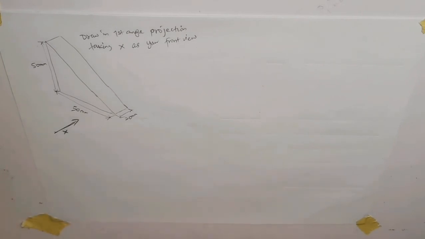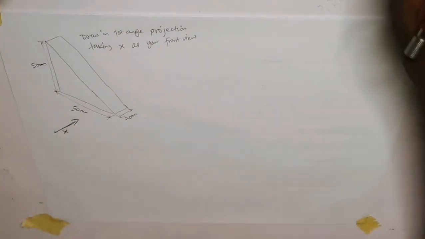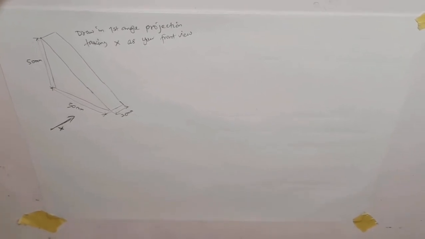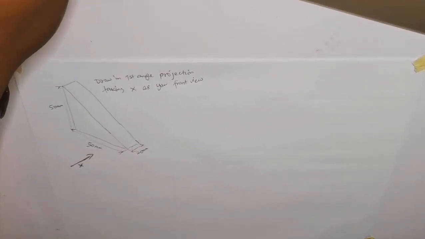Last class we did an introduction on orthographic drawing, where we talked about the first angle projection. We did an example showing where we can place or draw our front view, or front elevation, and also the plan view or plan elevation, the right hand side view, and the left hand side view.